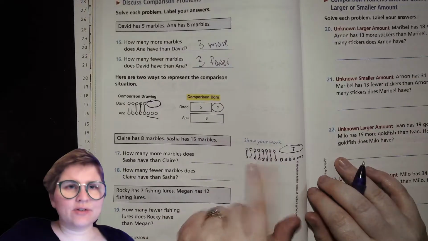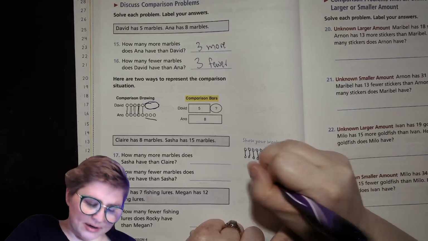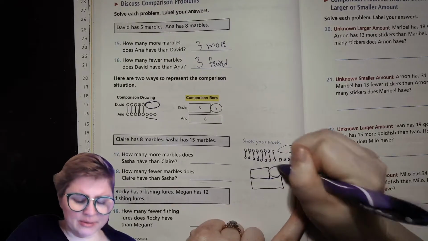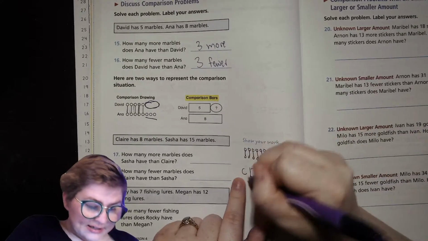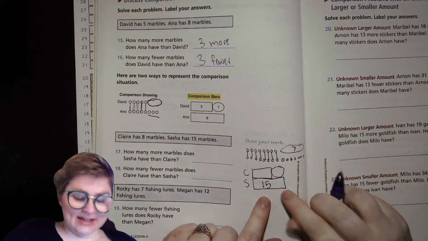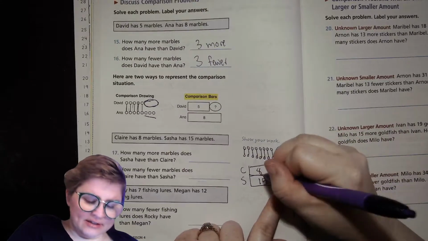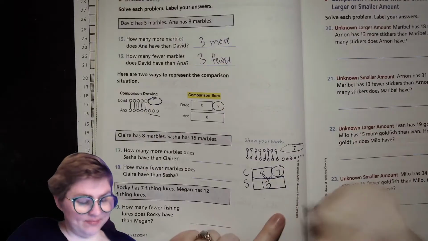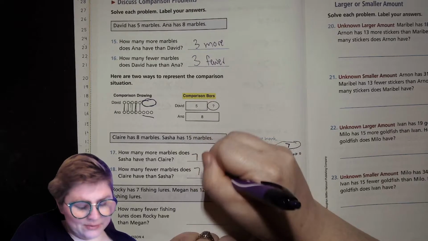Often though, we don't want to have to draw out like a million circles, right? So what we'll do instead is we'll just put it in a box. I usually put the big bar on top, but it doesn't really matter. So Claire had the 8, Sasha had the 15. Put what each of them has in the bar for their name. And then the difference is 8 plus what makes 15? 7. So 7 more, 7 fewer.